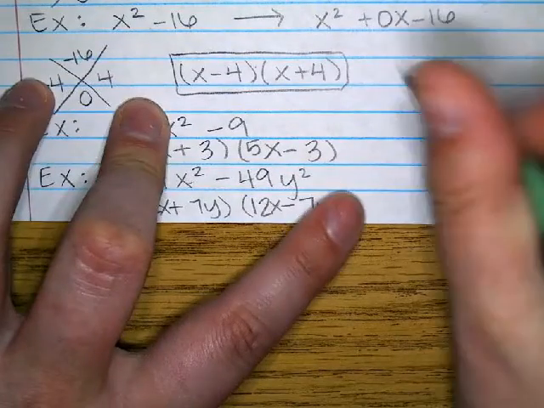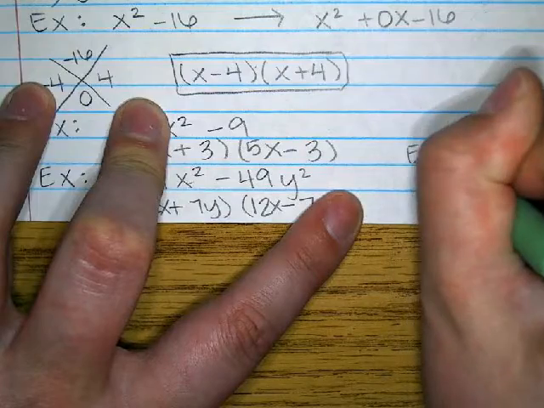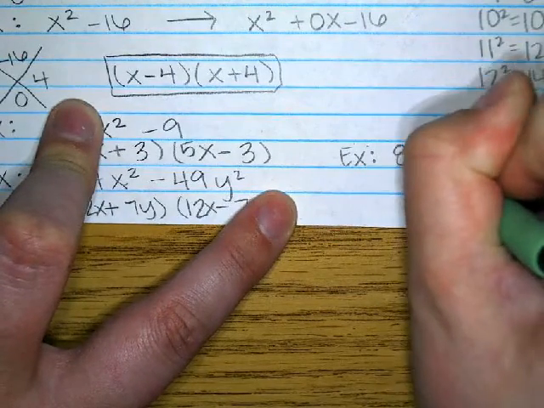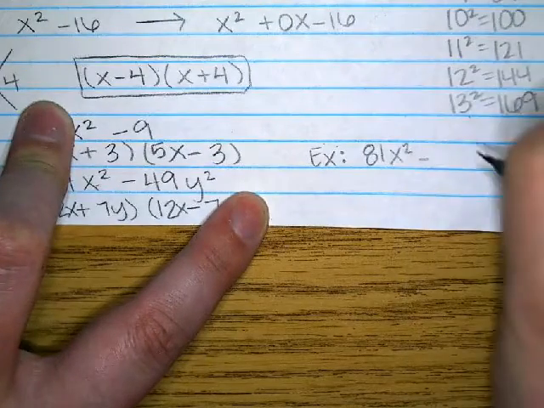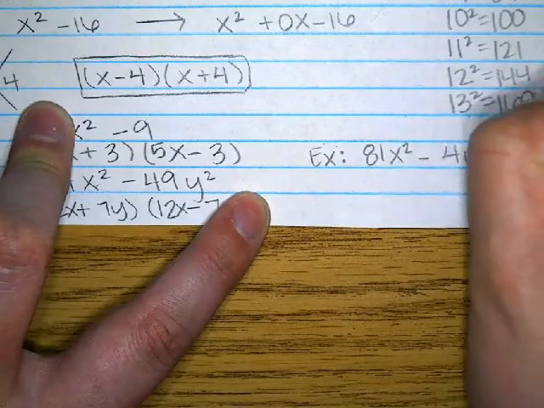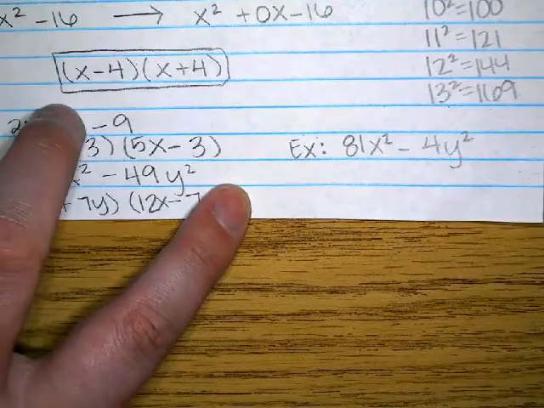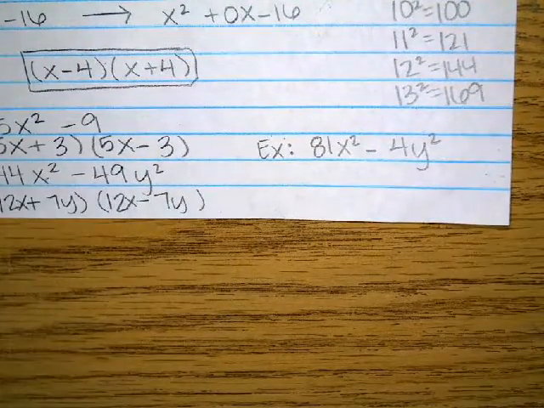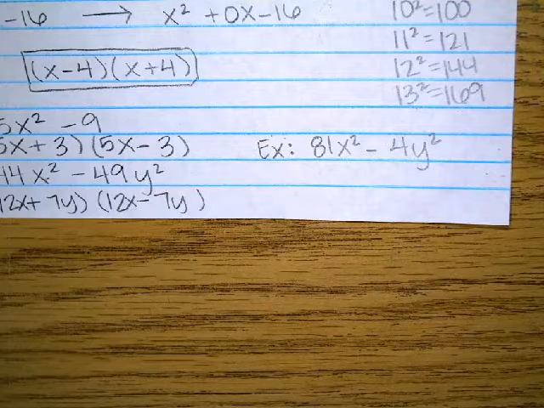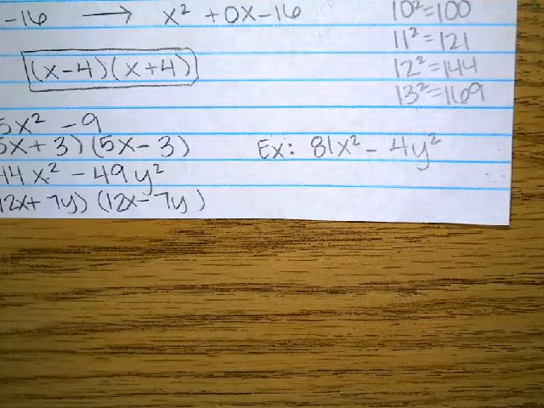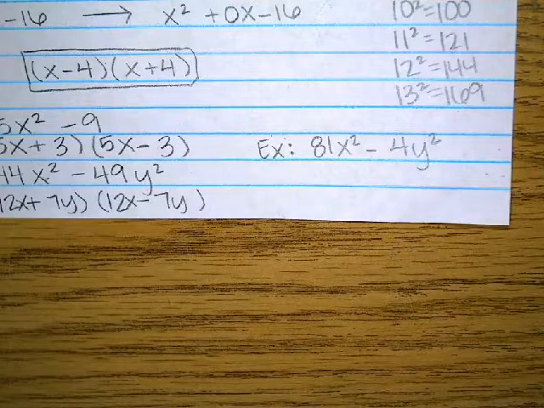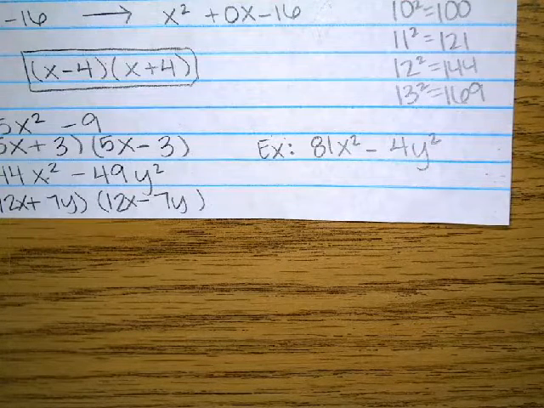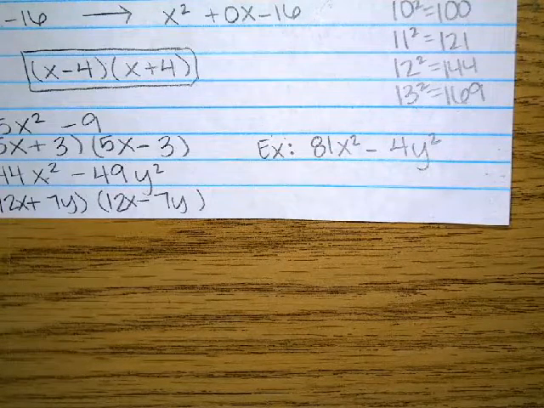Let's do 81x squared minus 4y squared. I want you to try this one on your paper. So take a moment and see if we can get this one right. So 81x squared minus 4y squared.